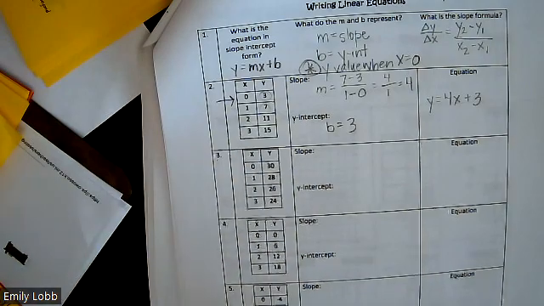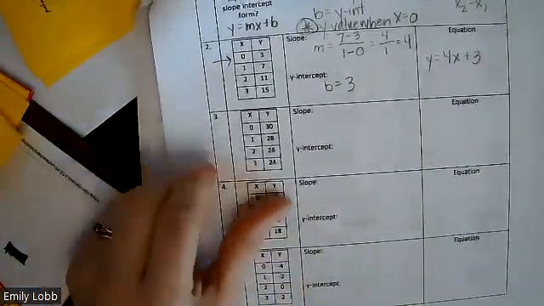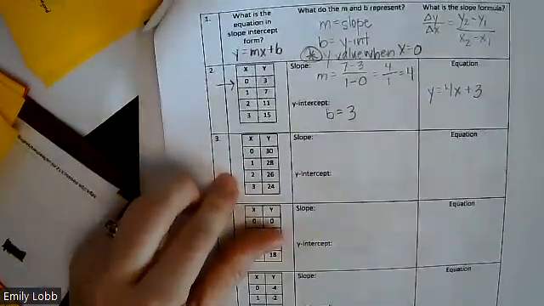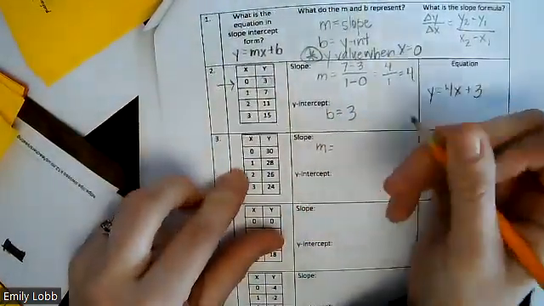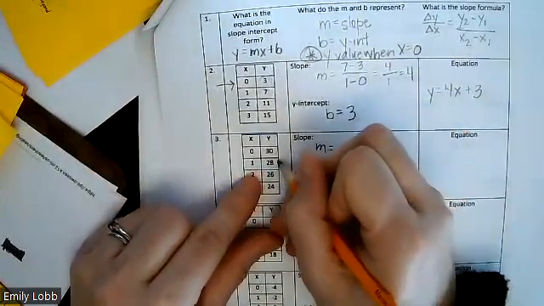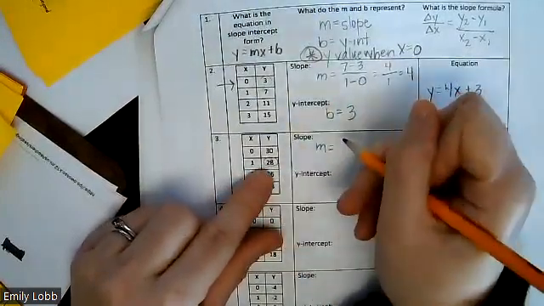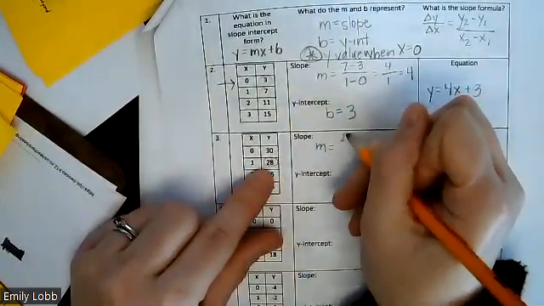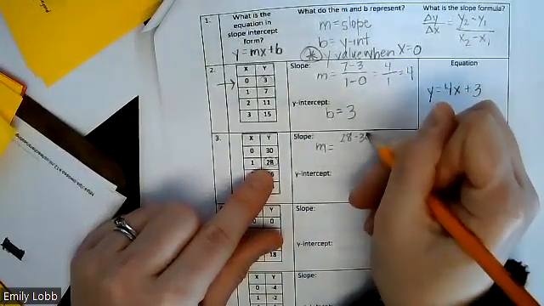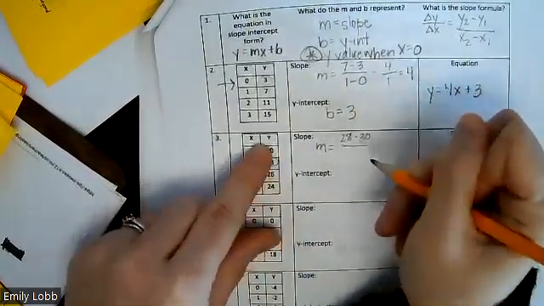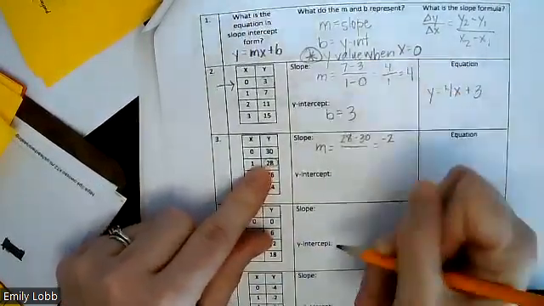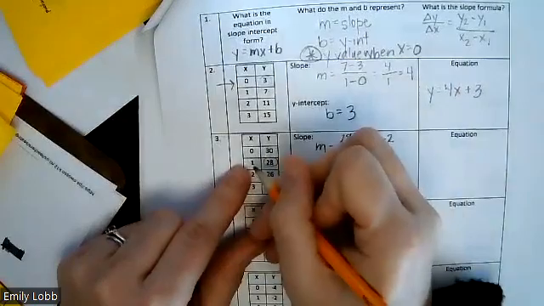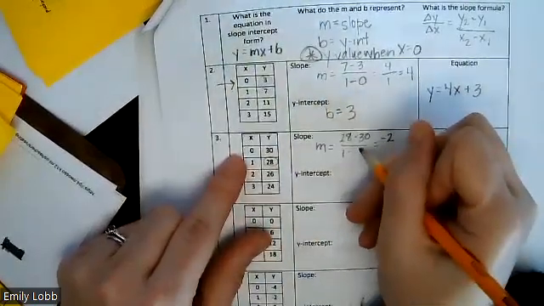Okay, so this is just going to help you use the slope formula a bit. So if you're not sure where to start, pick the second y value. So 28 minus 30. It's going down 2, right? So wouldn't you expect that to be negative 2? Divided by 1 minus 0. So here it's 1.